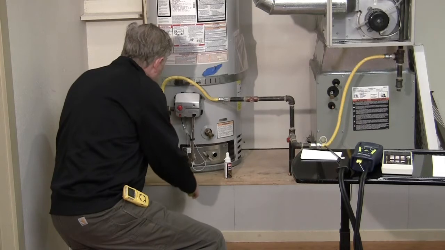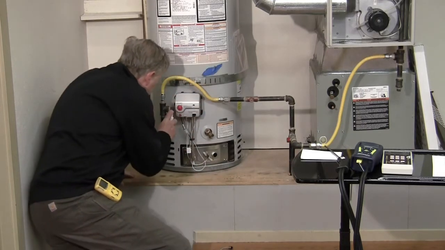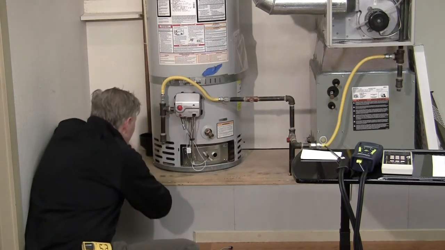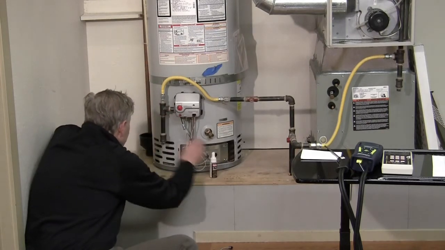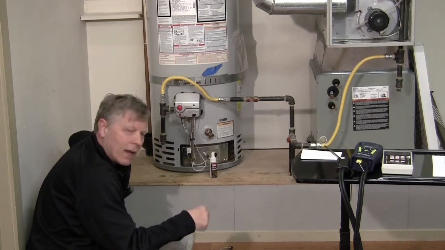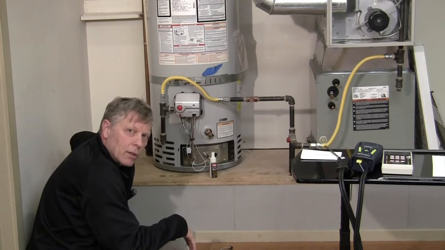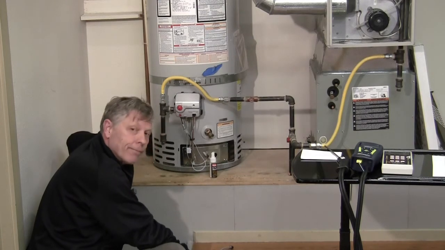Probably like that. And then I would use some leak detector fluid and check for bubbles, and I don't see any there. So I think we're okay with that. Even though that alerted, the bubble solution just tells us whether we have a leak or not.